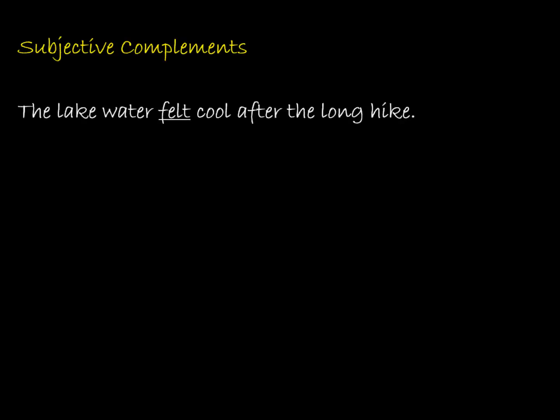Well, let's look at this first sentence. The lake water felt cool after their long hike. Okay, well, lake water is the subject and felt is a verb. Well, I can take out felt and substitute that with a be verb, let's say was. The lake water was cool. Cool lake water, that sounds reasonable. That makes sense. Cool describes the lake water and is a predicate adjective.